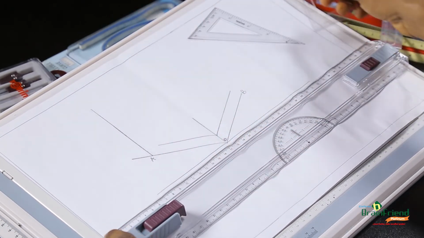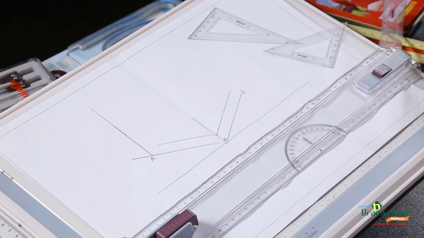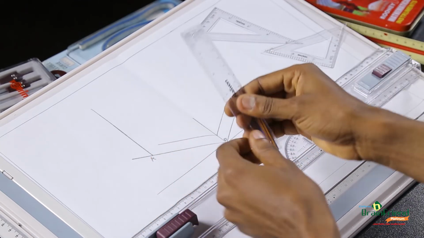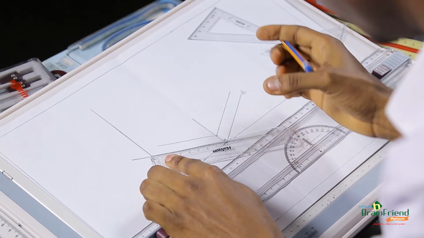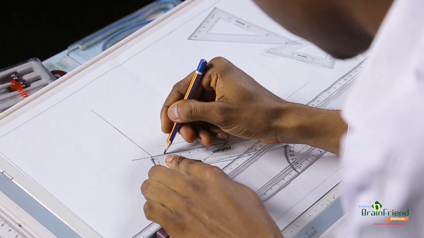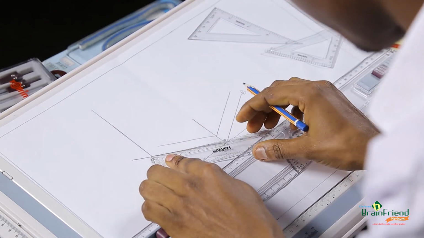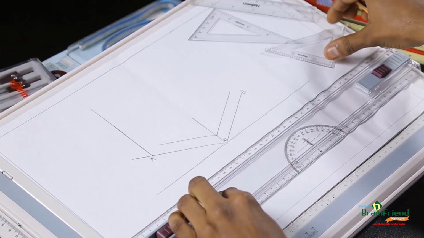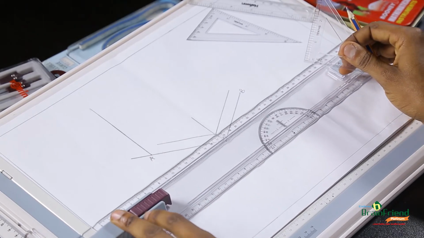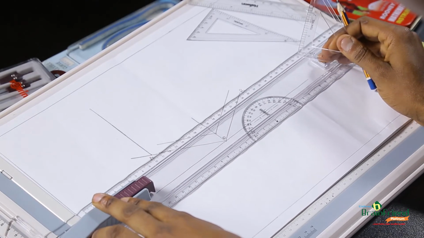The next thing you need to do is to measure 15 millimeter backward. With the aid of your T-square also, project lines upward.